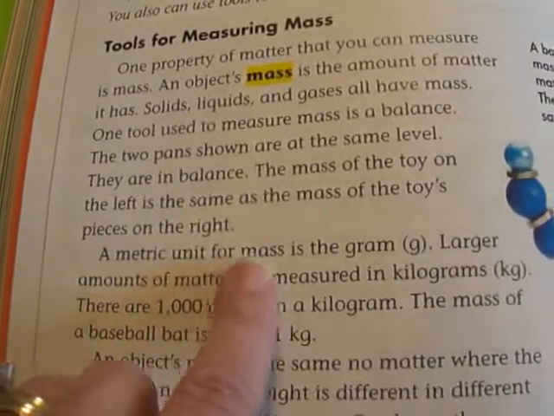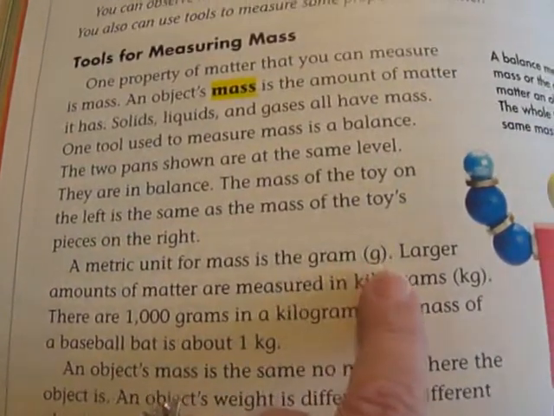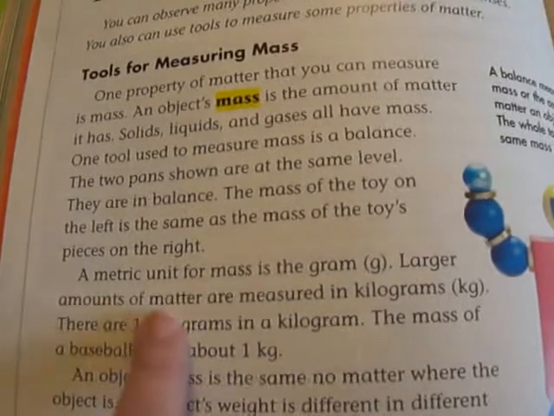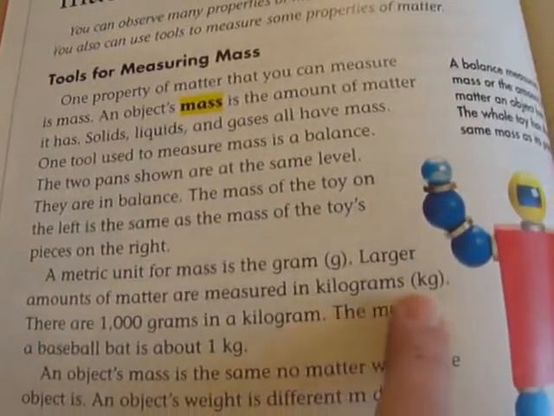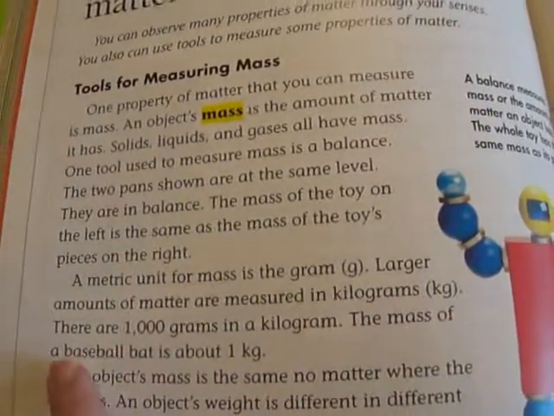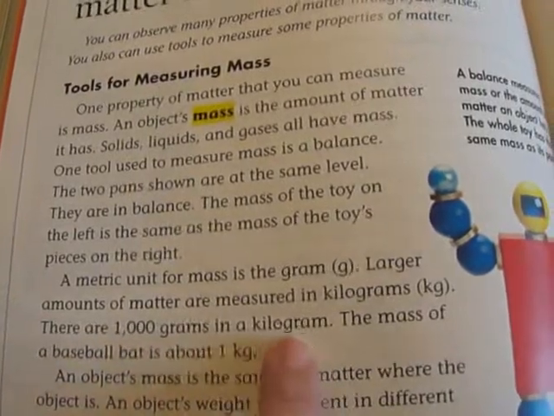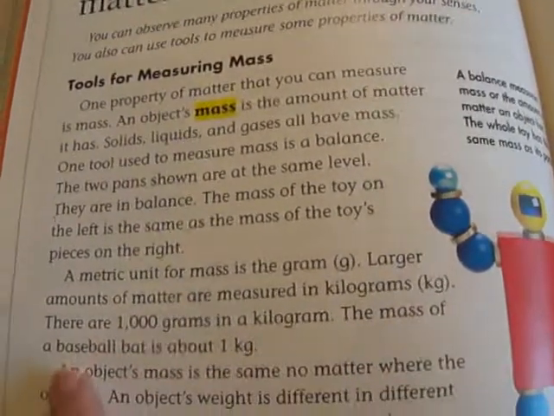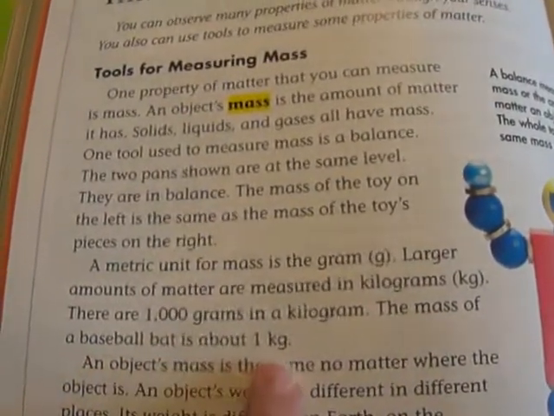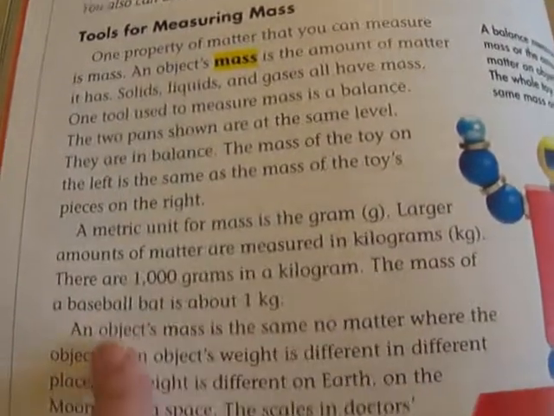A metric unit for mass is the gram, g. Larger amounts of matter are measured in kilograms, kg. There are 1,000 grams in a kilogram. The mass of a baseball bat is about 1 kilogram.